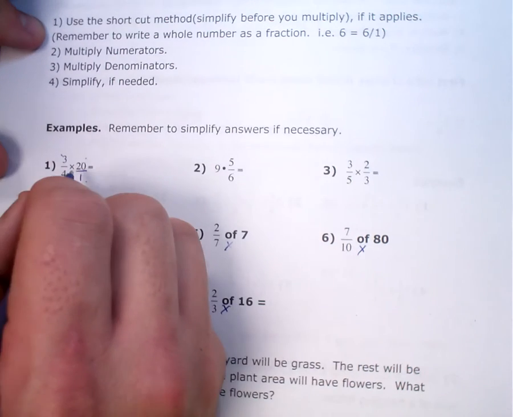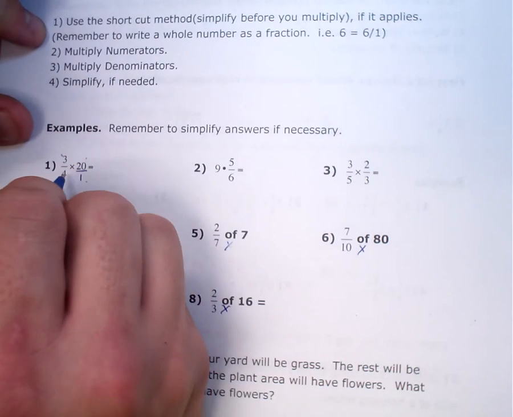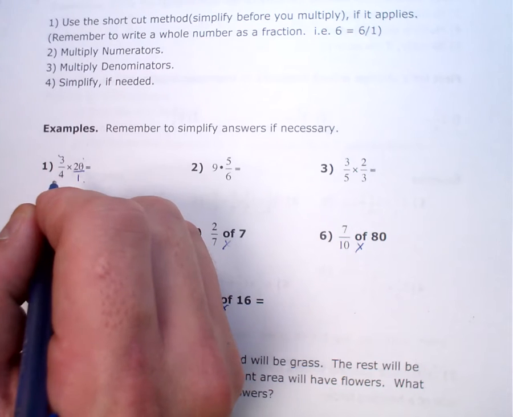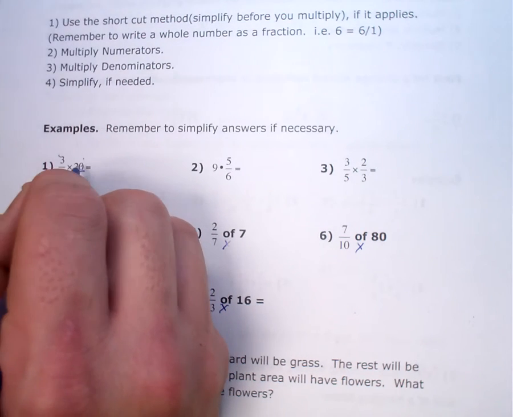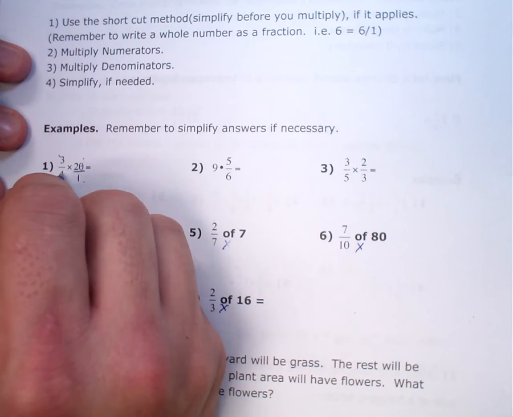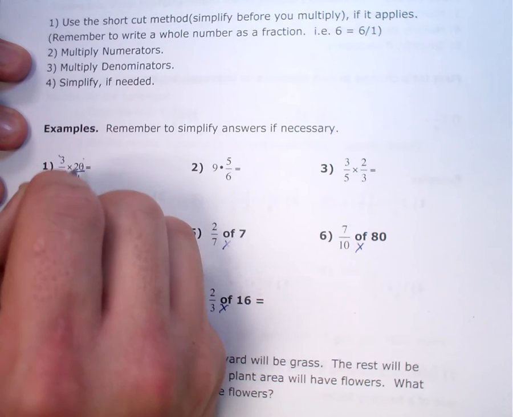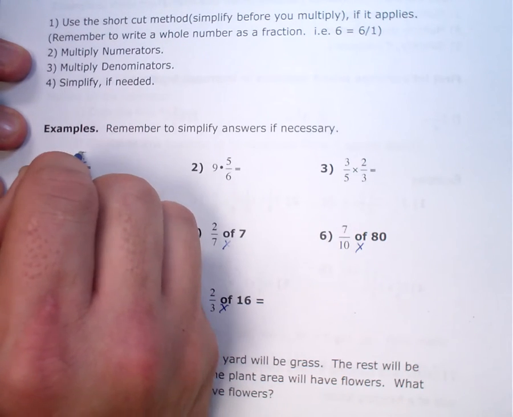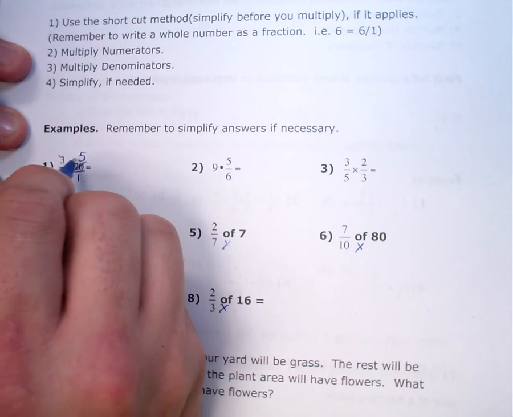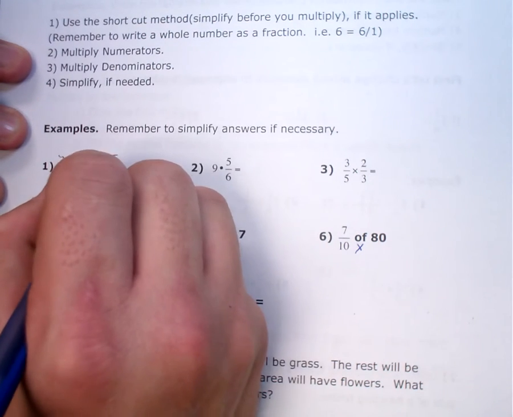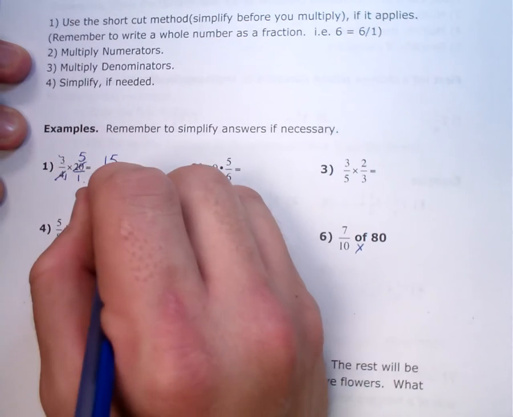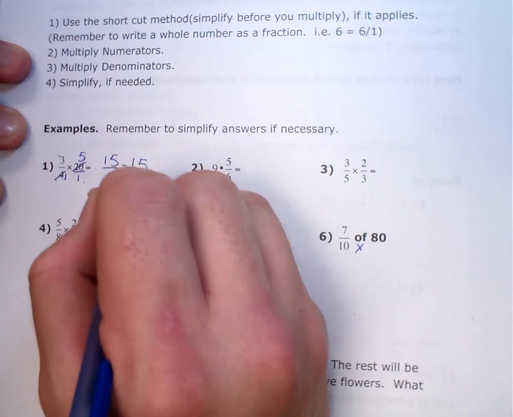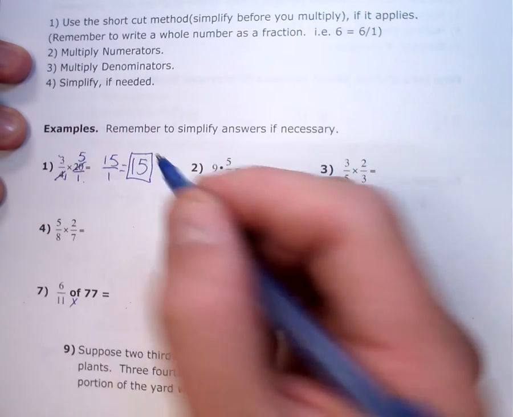And what that means, this is the shortcut method, guys, is 4 and 20. Well, they're both even, so I could just put 2 into both of them, but instead 4 fits into both of them. So 4 goes into 4 one time. 4 goes into 20 5 times. So 3 times 5 is 15. 1 times 1 is 1. 15 over 1 is the same as saying 15. That is the shortcut method.